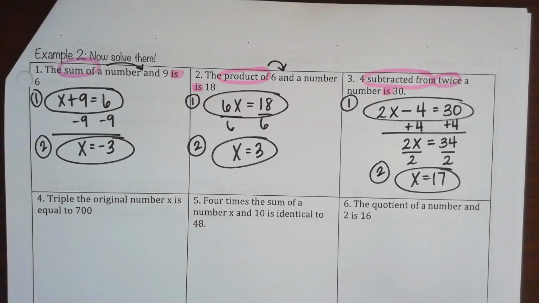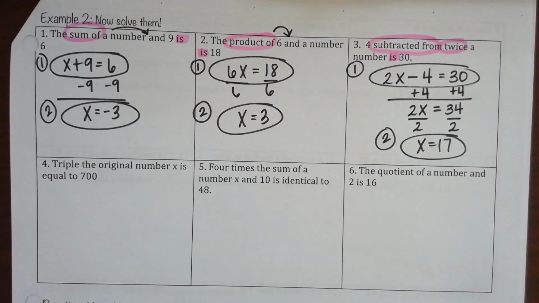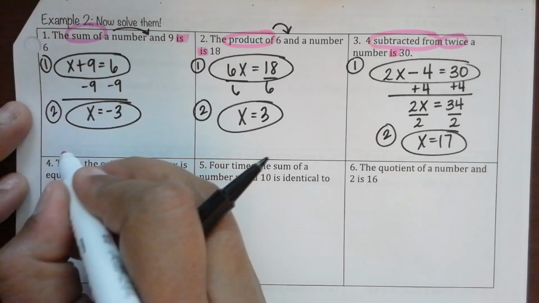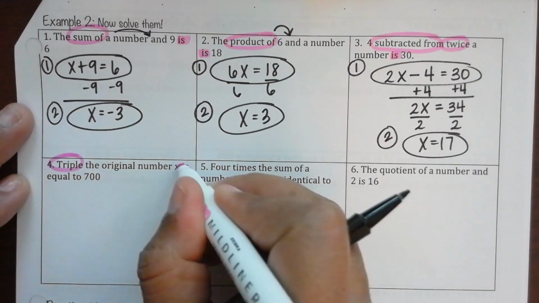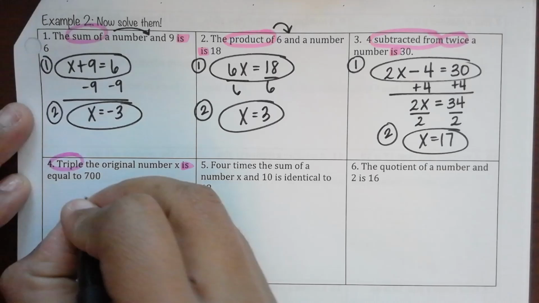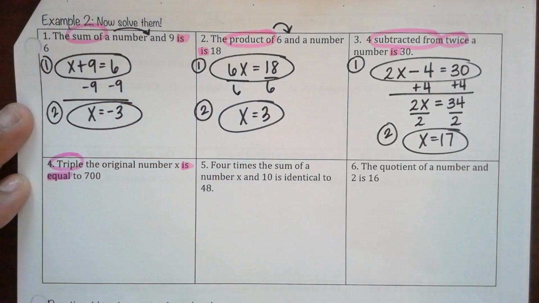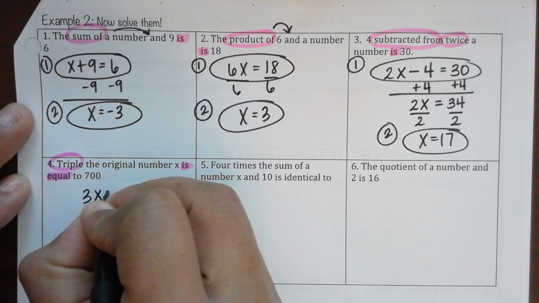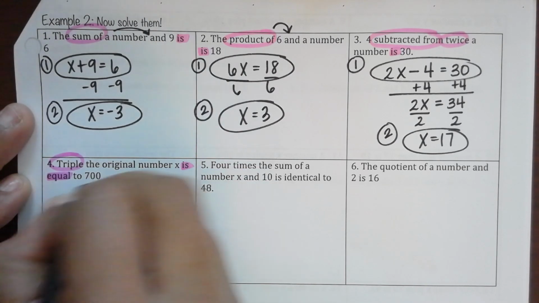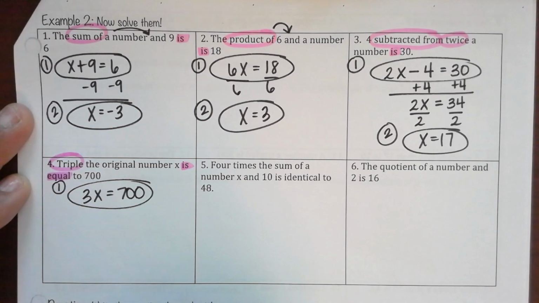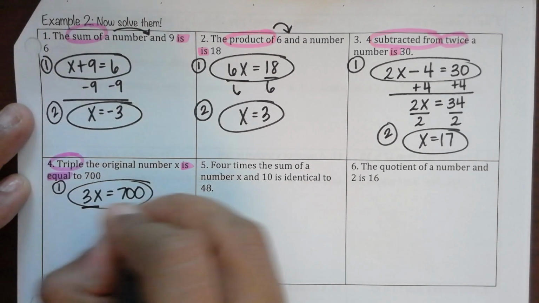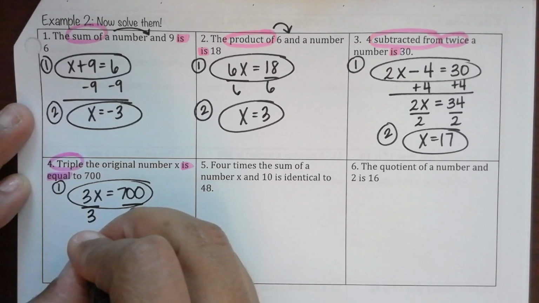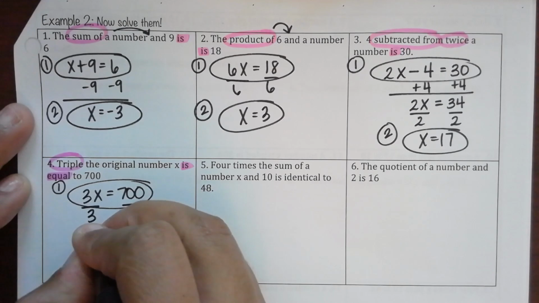Looking at number 4. Triple the original number x is equal to 700. So how would I do this one? What am I starting with? Triple is. So how do I write this? Well, is equal. Now how do I solve that? So what's being brought down? X equals.